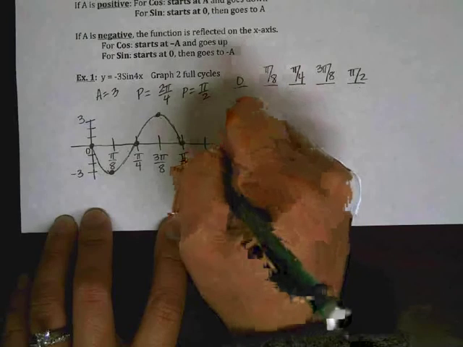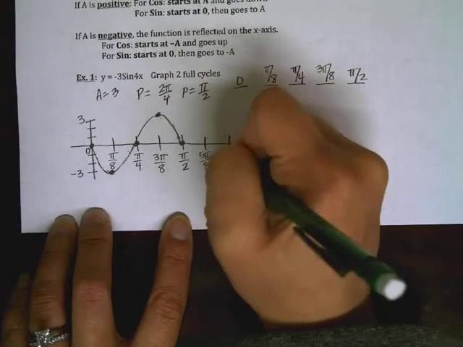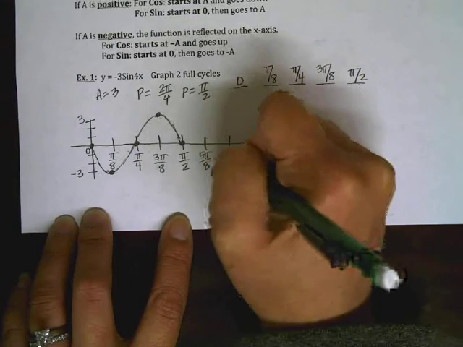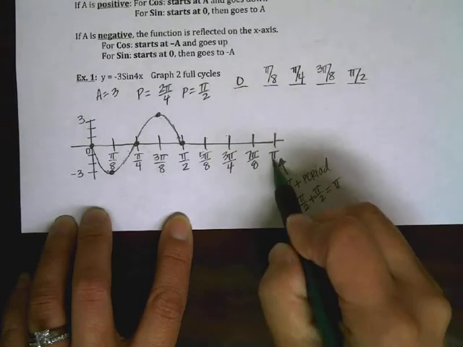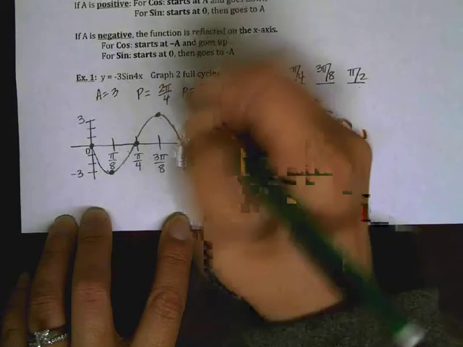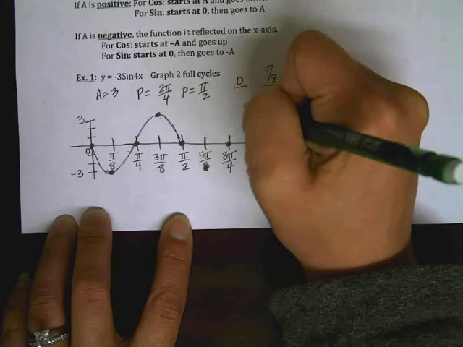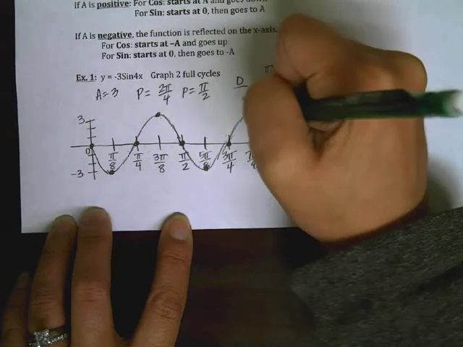So now that you know that it's 1 over 8, 2 over 8, 3 over 8, 4 over 8, you could continue. So this is 5 over 8. 6 over 8 reduces. 7 over 8. And then this is 8 over 8. Okay. So continuing the pattern, it starts at the 0. It goes down, back to the 0, up, and then down. So this is our second cycle.